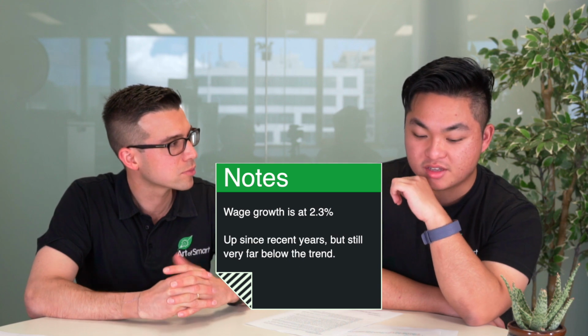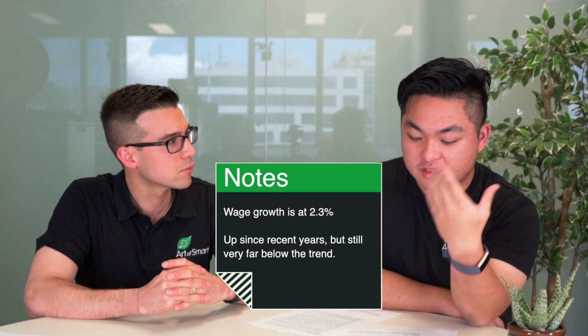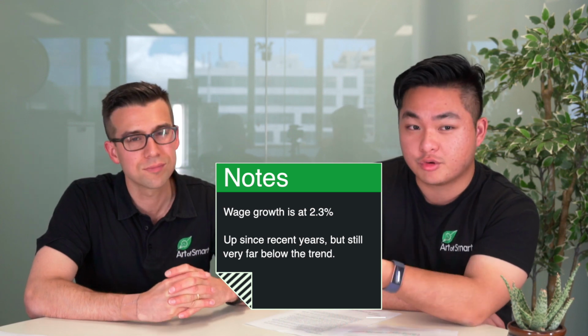So I suppose a bit of a question here, what is our wage growth at right now? Like, where is it trending? Okay, so wage growth is at 2.3%, and it's actually been the best that it has been in a number of years, but it's still very much far below the trend, and as Rowan mentioned, we discuss this in much more detail in another video.